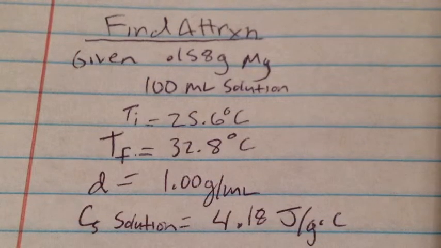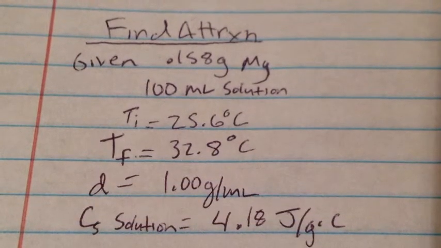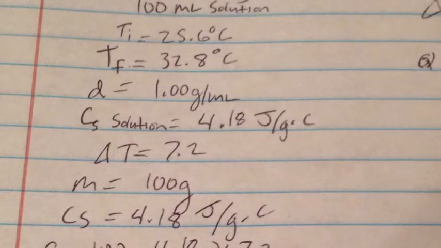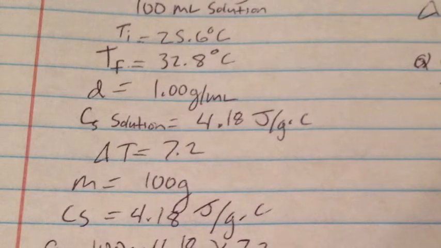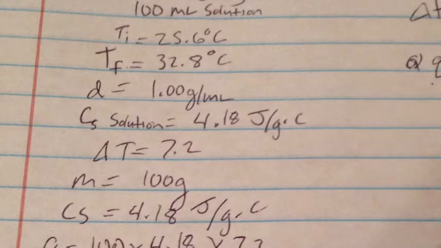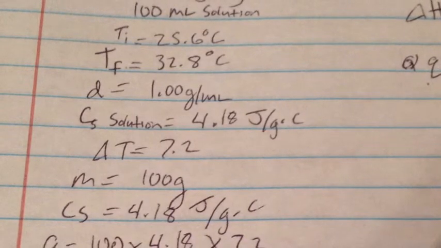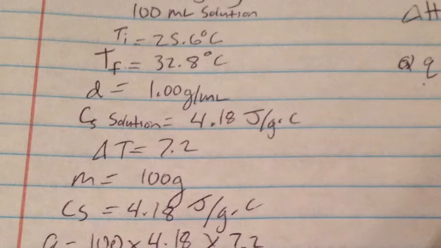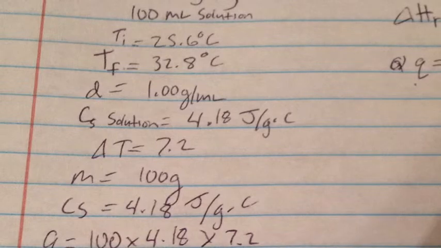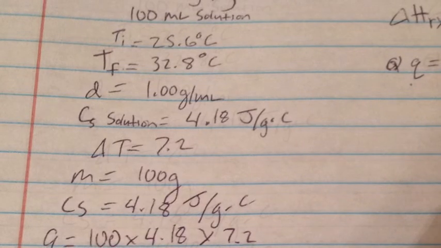Based on the given information for this problem, we are going to solve for delta H reaction. To first start solving for delta H reaction, we are going to have to go back to our old formula and use Q equals MC delta T. We first solve for delta T by subtracting 32.8 by 25.6. This gives us 7.2 degrees Celsius.